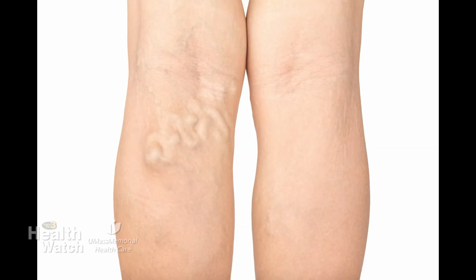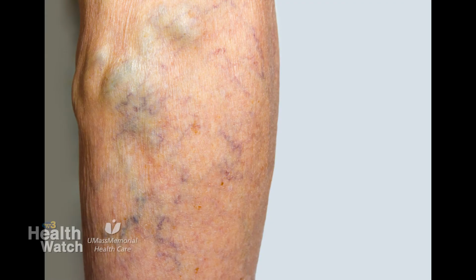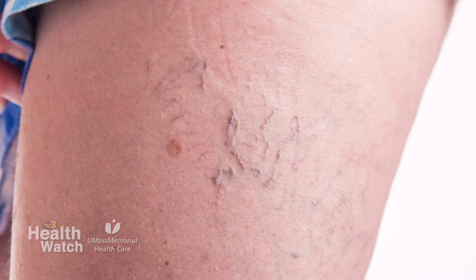What's the difference between varicose veins and spider veins? Varicose veins are larger, they're 3 millimeters or larger by definition, and can cause significant symptoms. Whereas spider veins tend to be flat. They can be multiple different colors, blue, purple, red, and they can present all over the body, although there is a predominance in the lower extremities. And they tend to be relatively asymptomatic. They're more of a cosmetic concern.